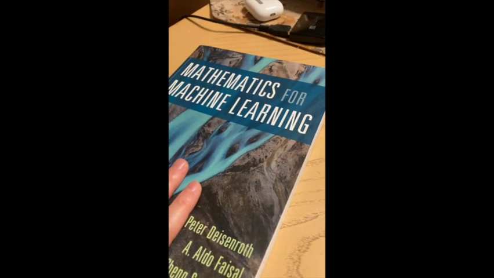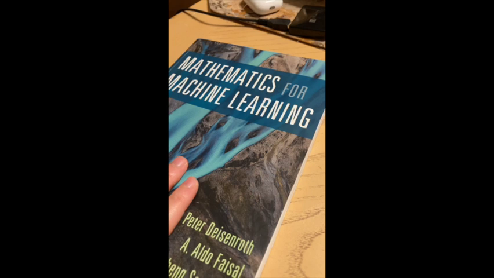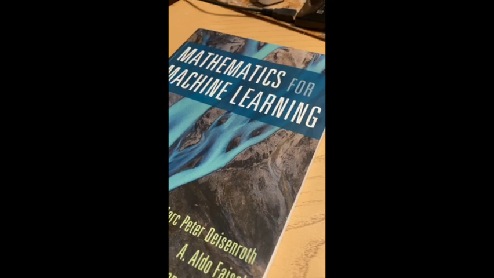So even if you don't understand all the proofs, and you can't solve all the problems, being familiar with the math for machine learning is still a really big asset to have, especially if you want to understand papers, especially if you want to modify other people's code, which is usually based on a paper. This is really good for that.